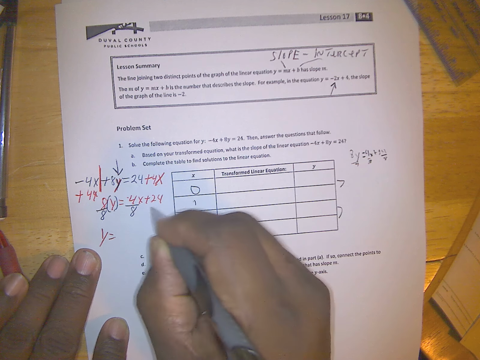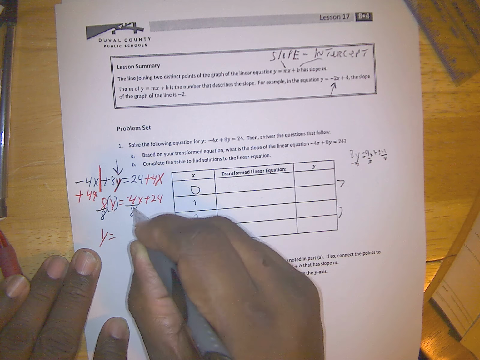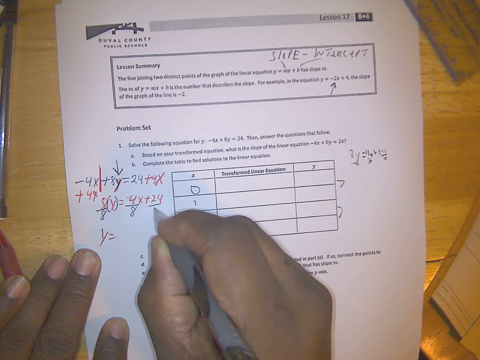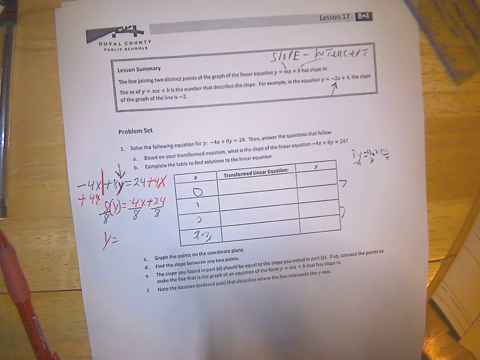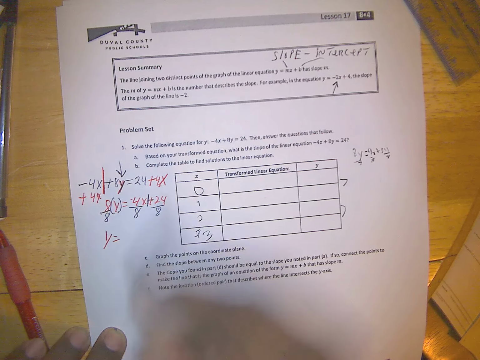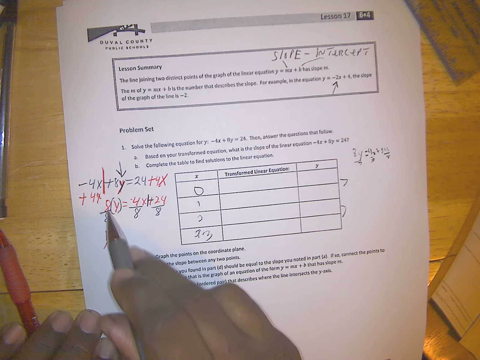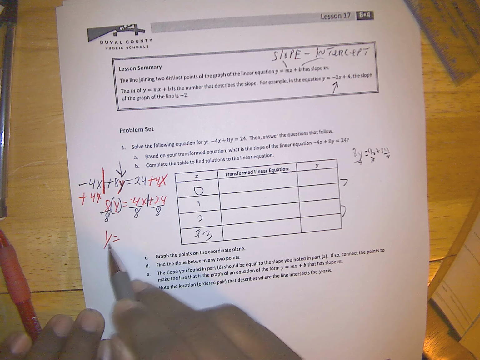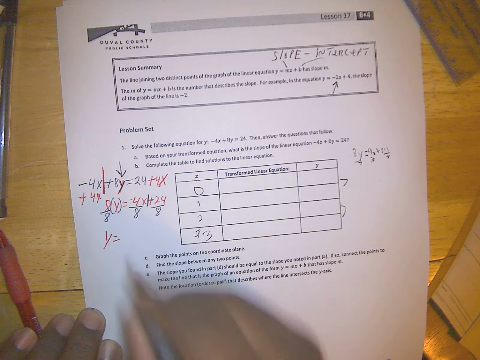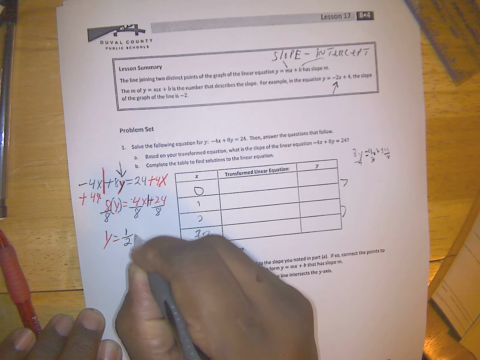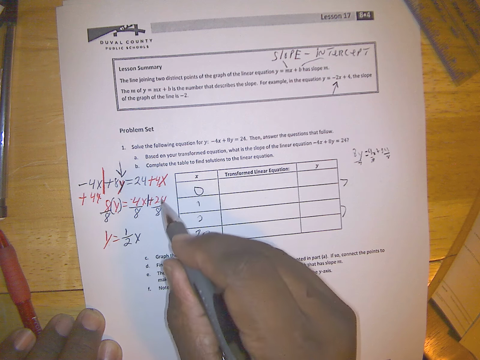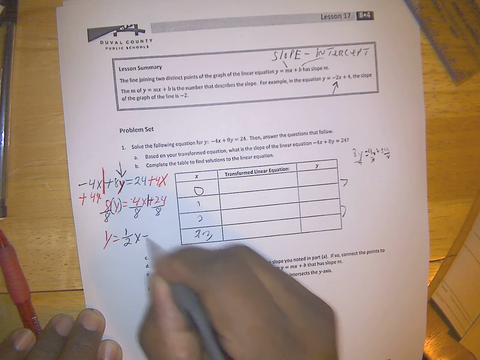And I have to divide each term by 8, not just the 4, but the 24 as well. So I put the 8 on every term, and once again, terms are basically the numbers separated by a plus or minus sign. So now obviously 8 divided into 8 is 1, so I have my y. 4 over 8 makes that 1/2, and then the x comes straight down, and 24 over 8 is 3.